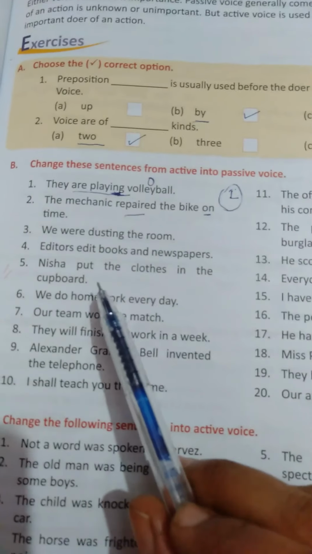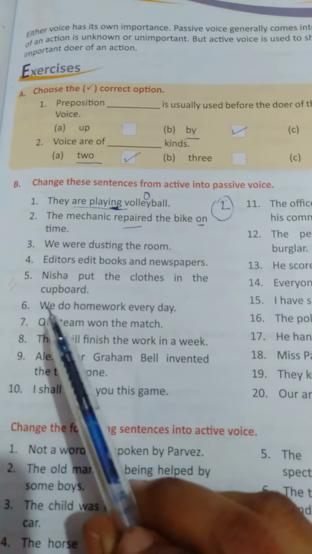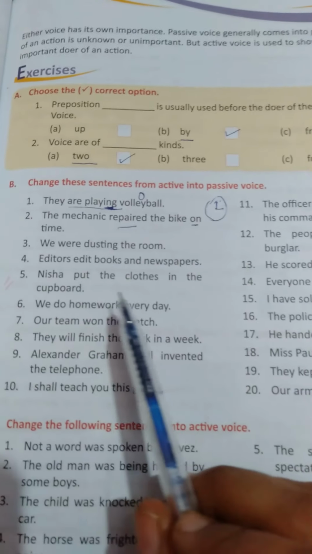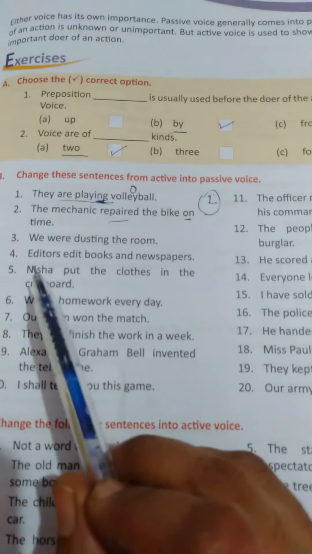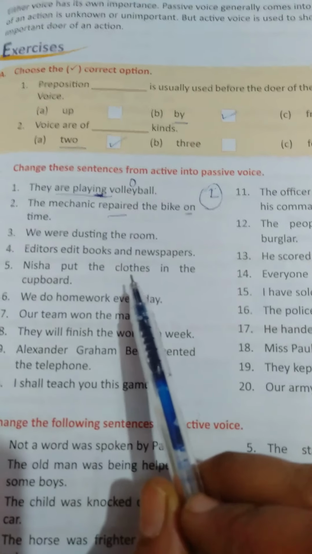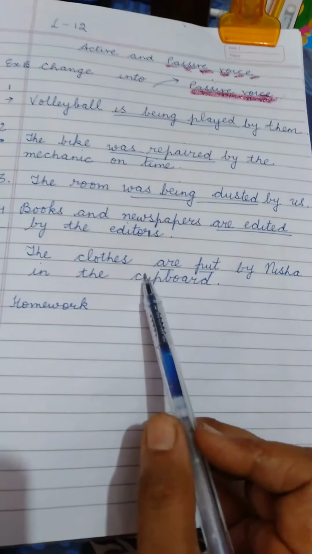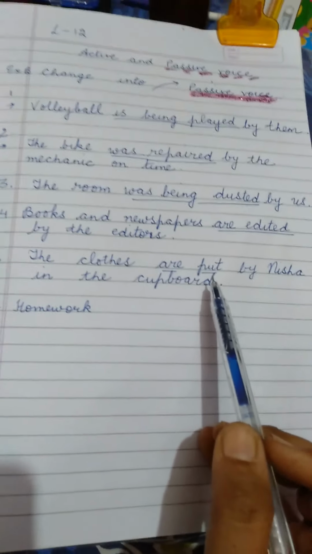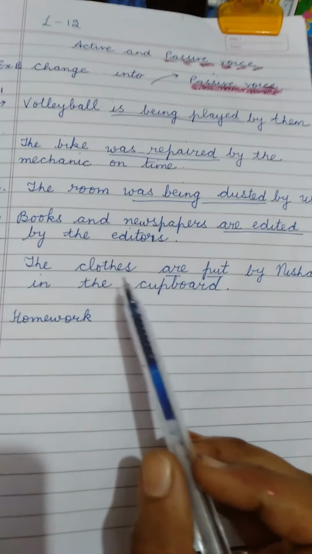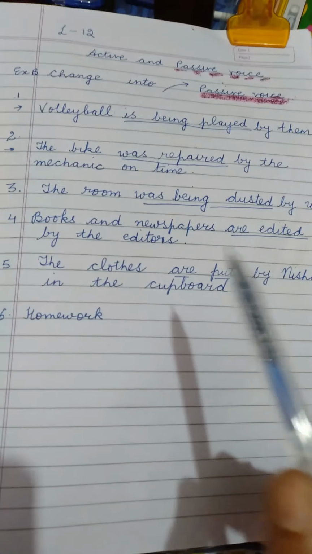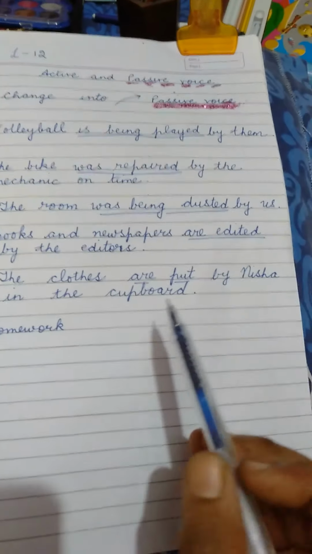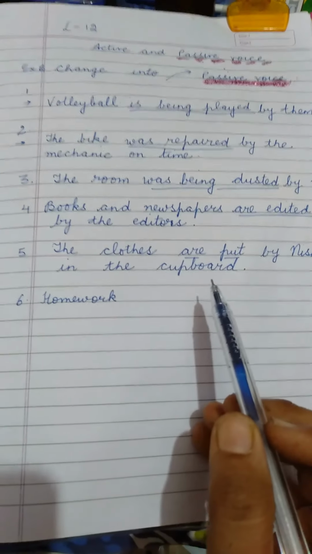Number 5. Nisha put the clothes in the cupboard. So Nisha put what? The clothes. So this is the object. When this object is going to become the subject, it is going to be like this: the clothes are put. The third form is put only. The clothes, first is put, second also put, third is also put. The clothes are put by Nisha in the cupboard.